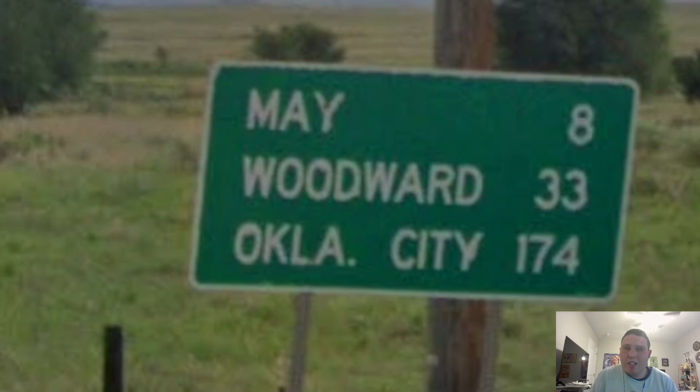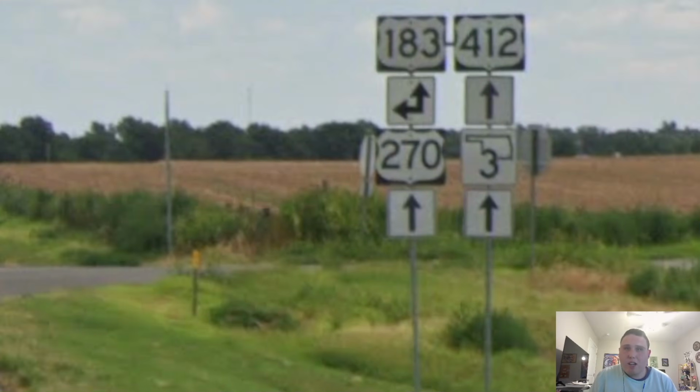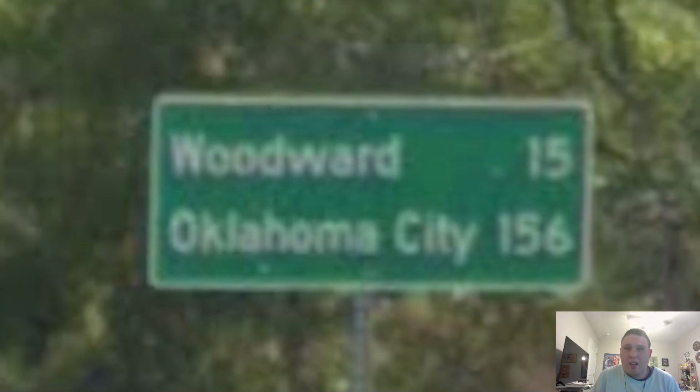And our next mileage sign, we actually do get Oklahoma City still as our primary from 174 miles away. Here we're now going to be joining with US Highway 183, and 183, 412, and 270 are all going to be concurrent with each other here. In our next mileage sign, we're still getting Oklahoma City, so it looks like Oklahoma is actually doing a pretty good job with consistently signing Oklahoma City.